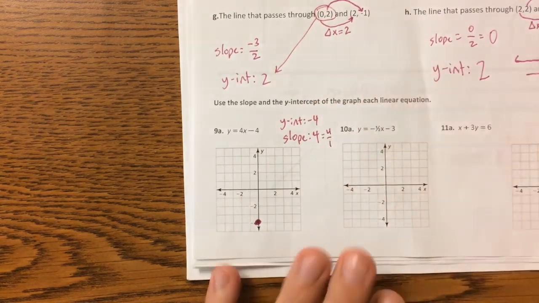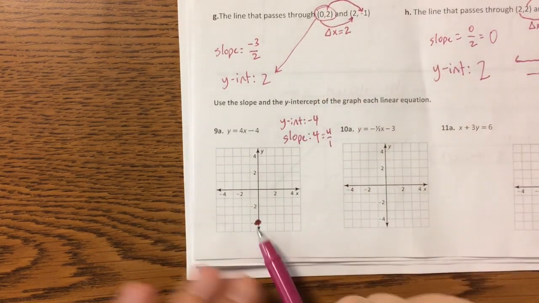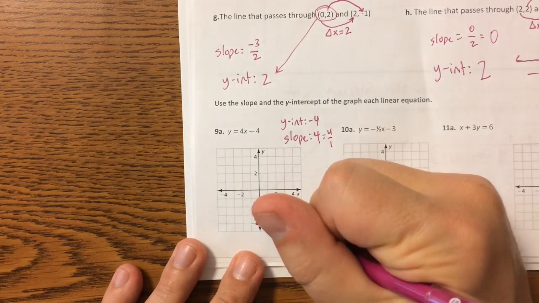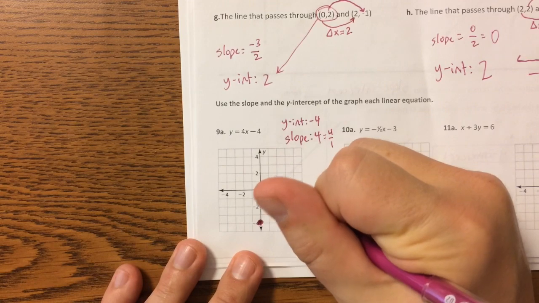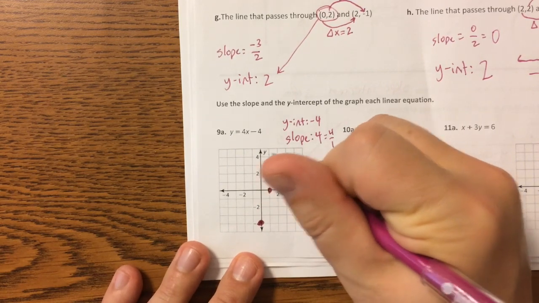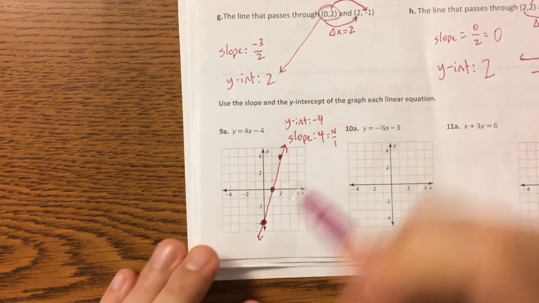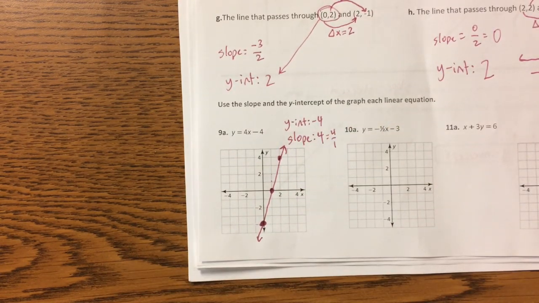Yeah, 4 over 1 would be 4. So starting from your y-intercept, you're going to go up 4, 1, 2, 3, 4, over 1. And draw your line. Any questions about how I got that graph? Let's try the next one.